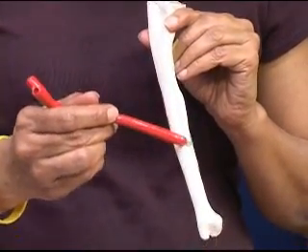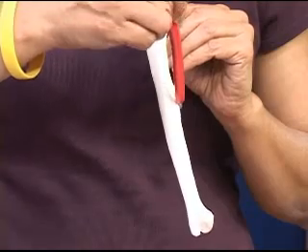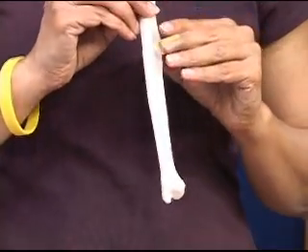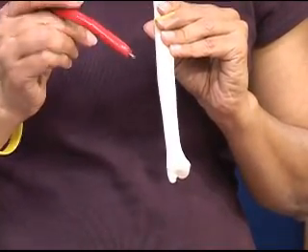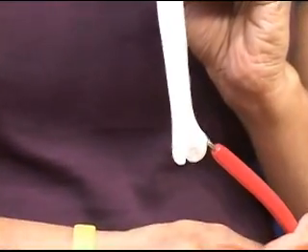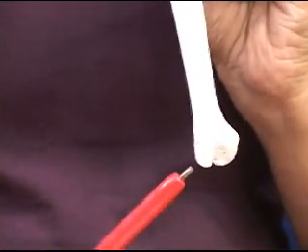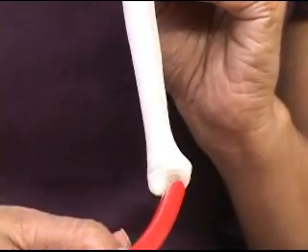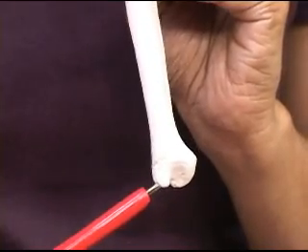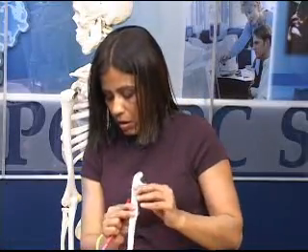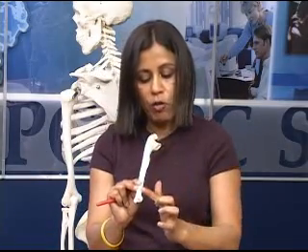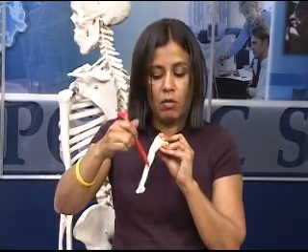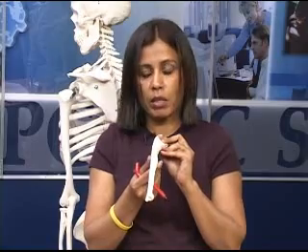This is the shaft of the ulna. Its lateral border is the interosseous border. At the lower end, this is the head of the ulna, and this is the styloid process. So, head of the ulna and styloid process. The body on its lateral aspect has an interosseous border, and this interosseous border is parallel to the one on the radius.